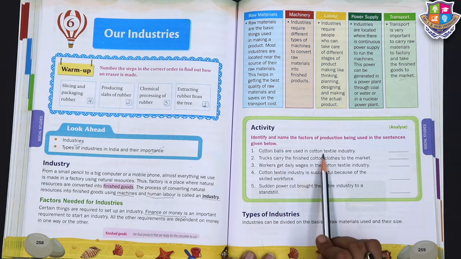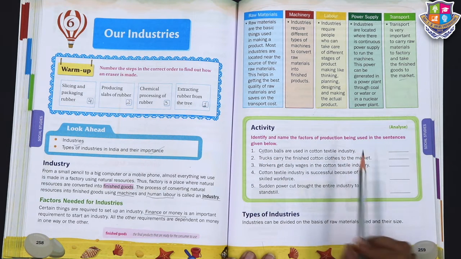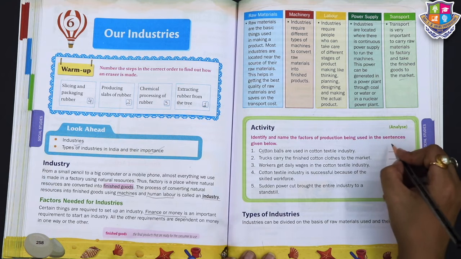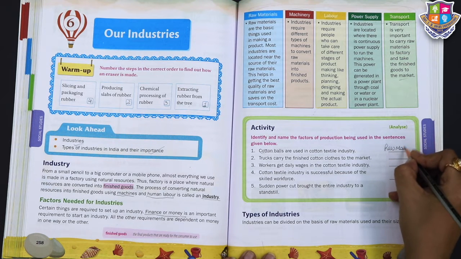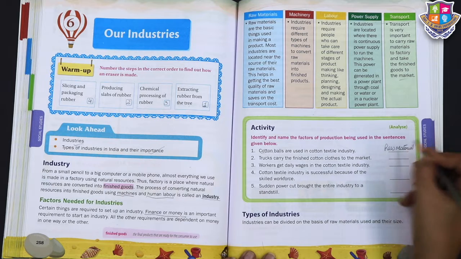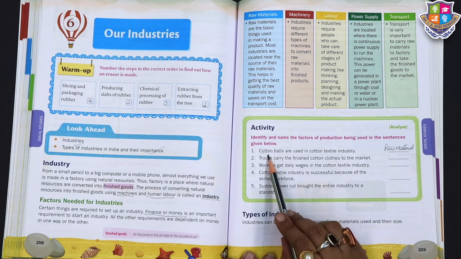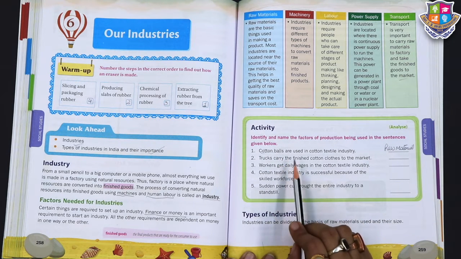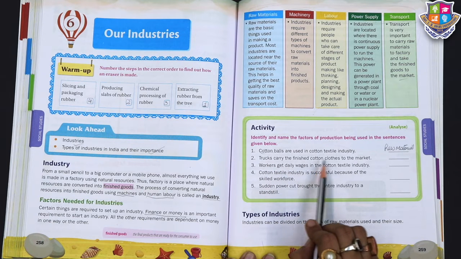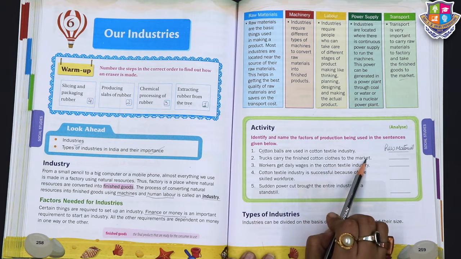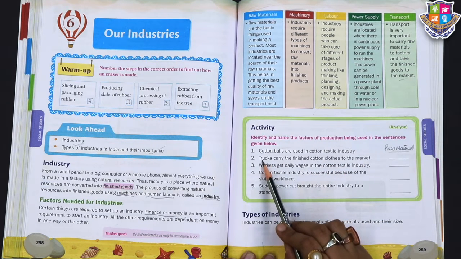So we know that it is a raw material. Cotton balls come out from the cotton. Next, trucks carry the finished cotton clothes to the market. Trucks means transport.